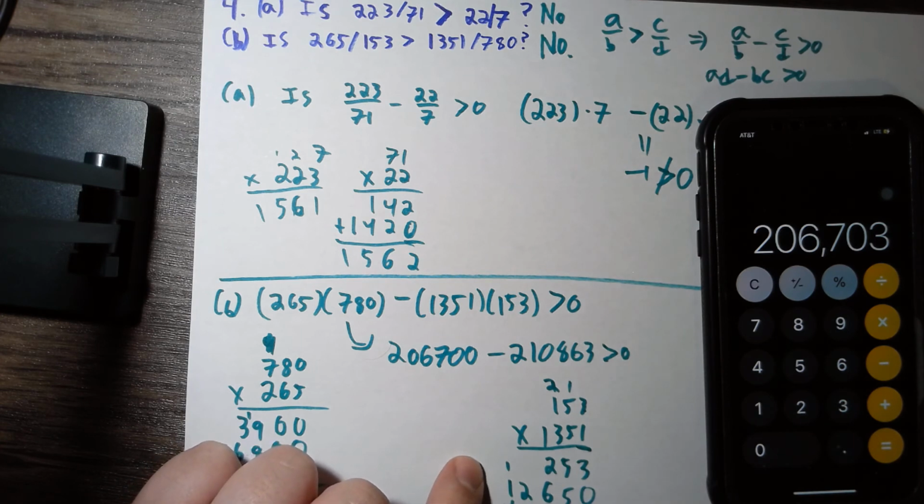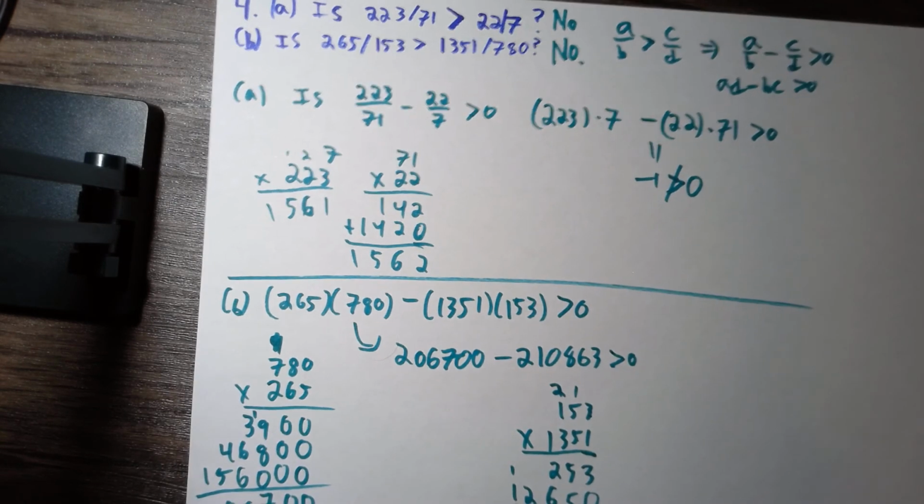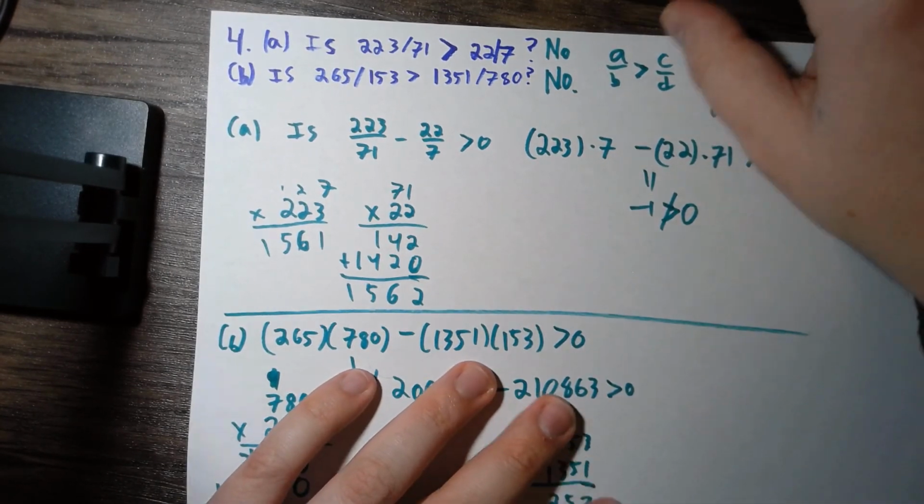And yeah, the answer to both of these will be no, modulo my arithmetic error.